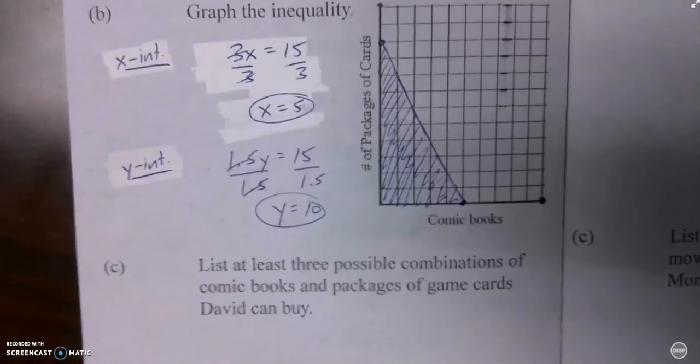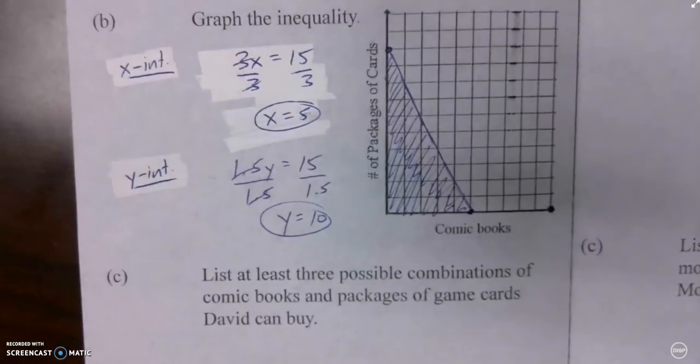Part C then says, okay, so list at least 3 possible combinations of comic books and packages of game cards that David can buy. Here's what we're going to do. We're going to pause this video, and we're going to give you about 2 minutes to try and write 3 of those. And once you've had those 2 minutes, then we will hit play, and we will talk it out. Try part C.